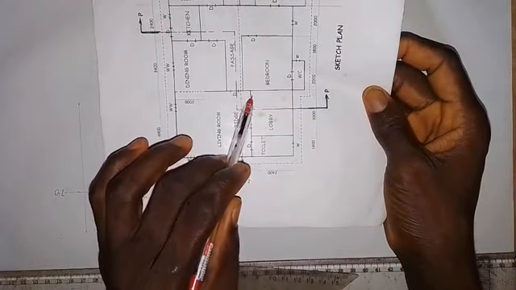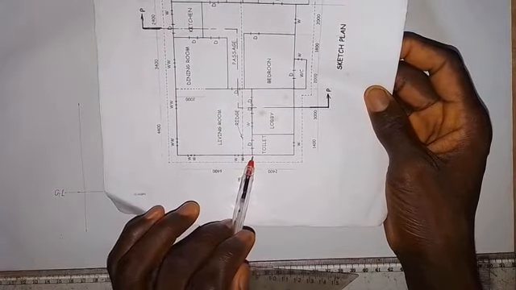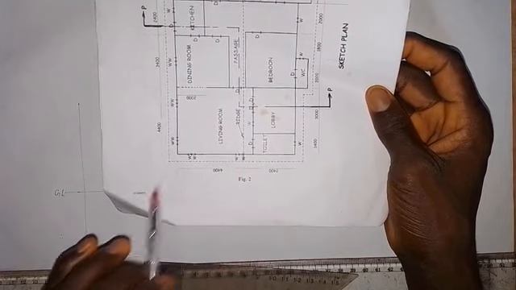So then the next is we have the third one. So the third wall is here. And the distance from here to here is 6,400. 6,400 by 50. Let's do the calculation.